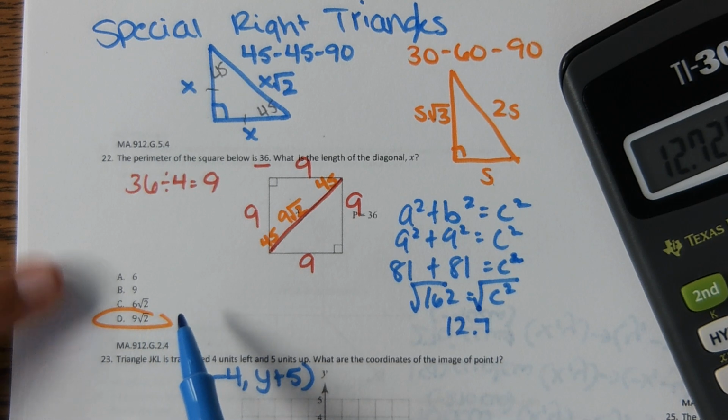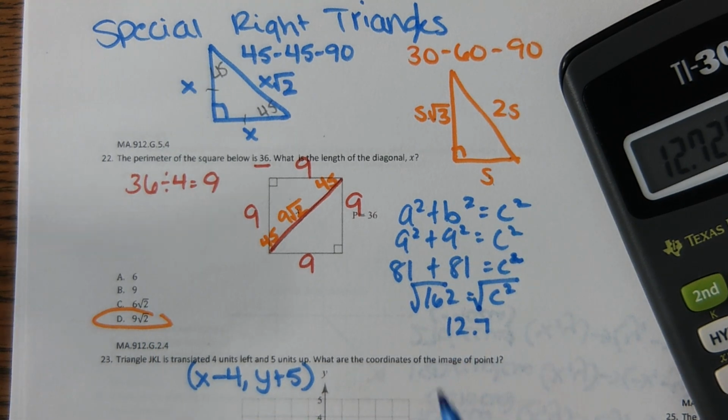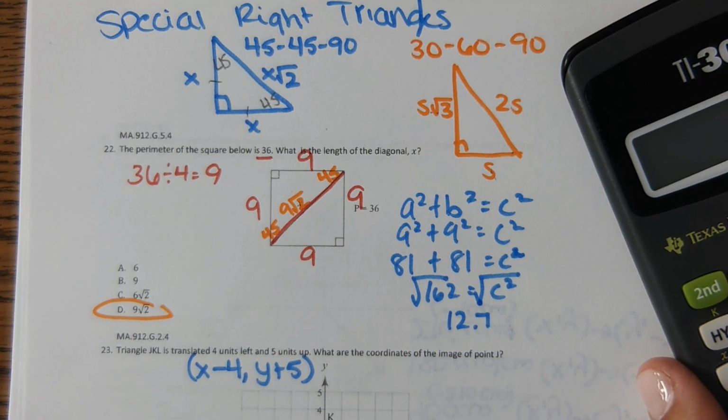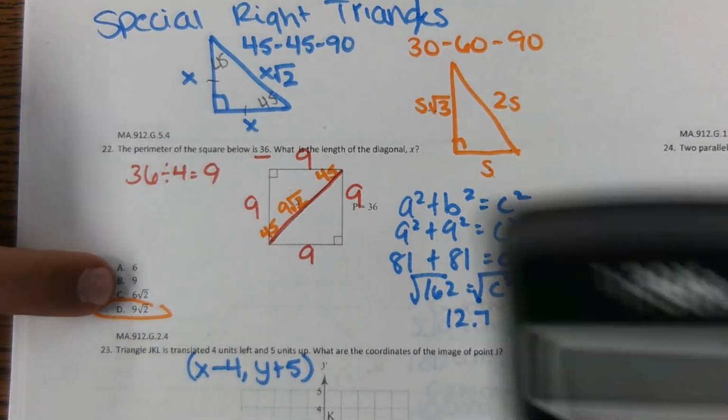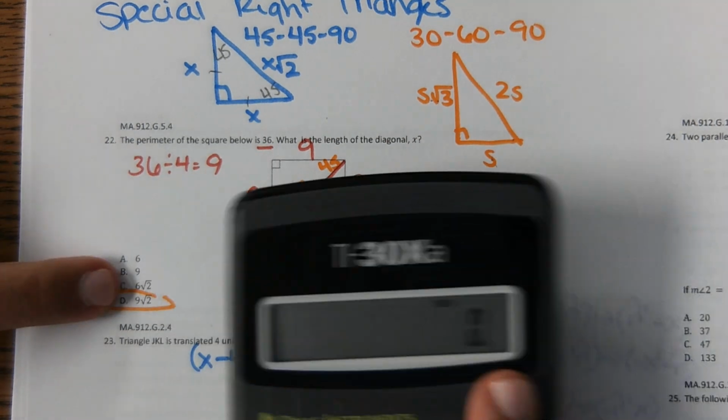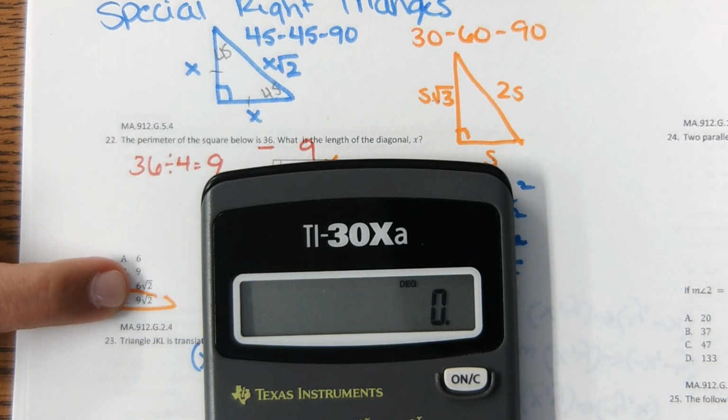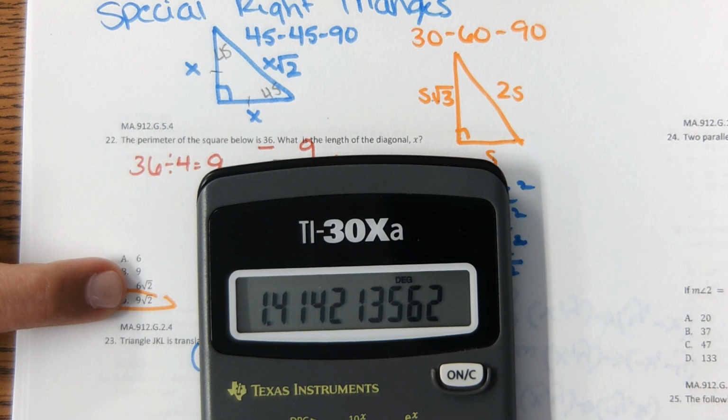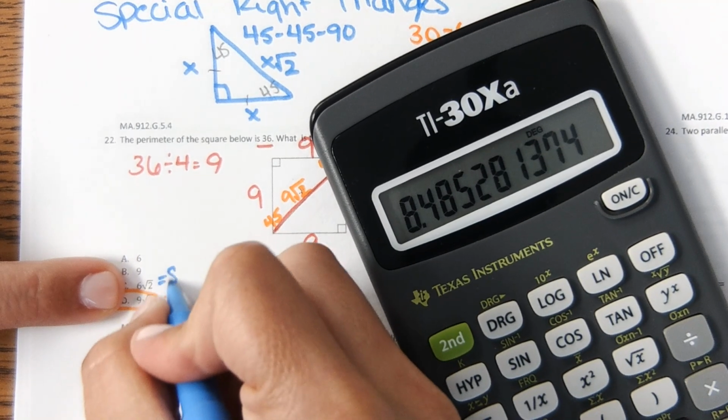Look over to the answer choices. 12.7 isn't there. Instead, they simplified this square root. You could simplify it if you remember how to do that, but what I often did in testing when I was a student is, instead of trying to simplify this, just multiply these and see what decimal it comes out to. So square root of 2 times 6 is 8.48.